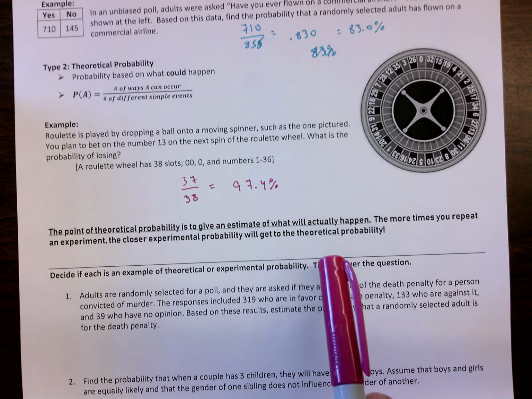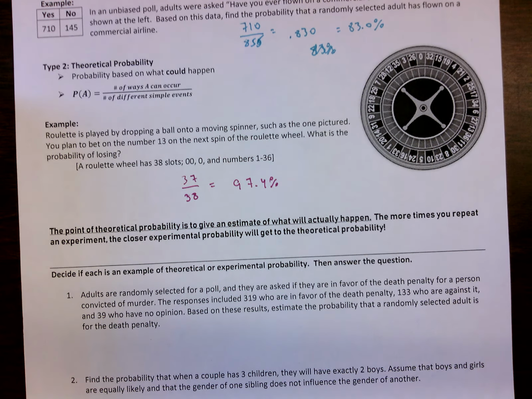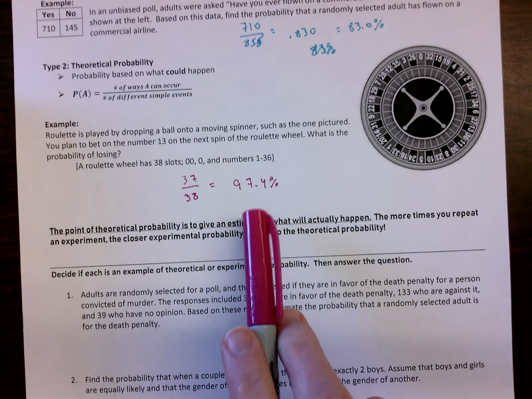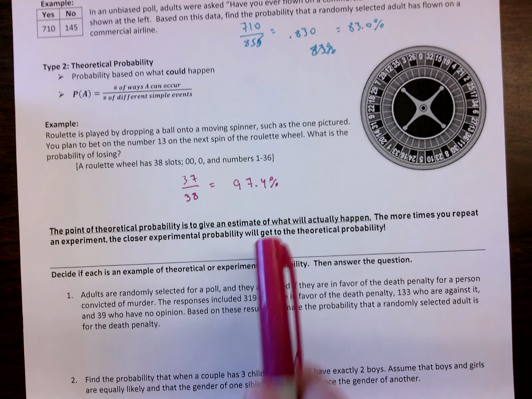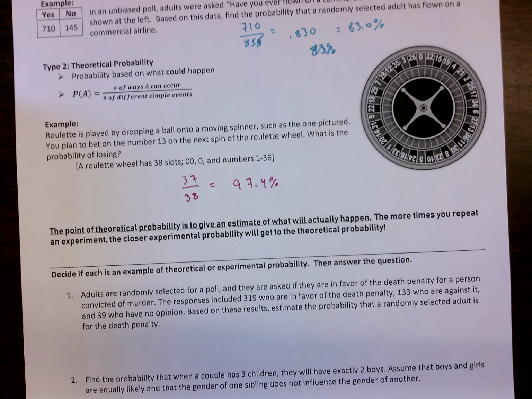Taken to an extreme, experimental probability should be the same as theoretical probability. If you're looking at lots and lots of cases, maybe not perfectly, but it should be pretty close. And that is kind of the point of these probabilities.